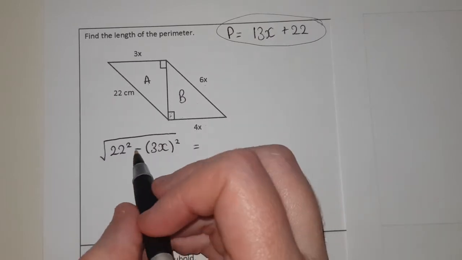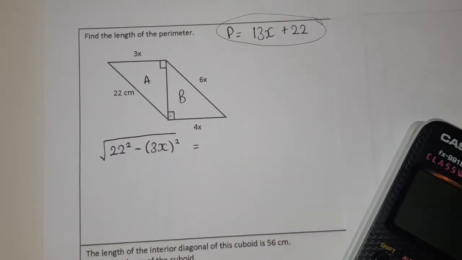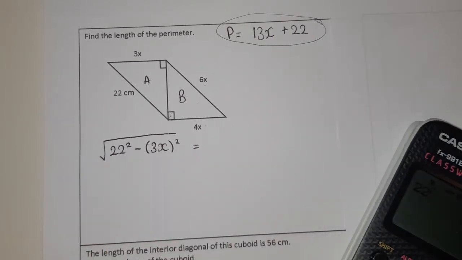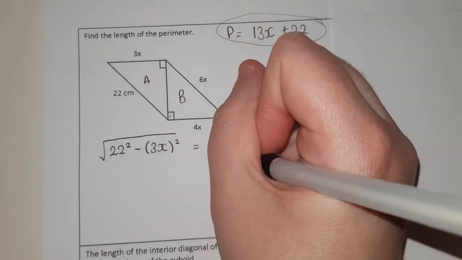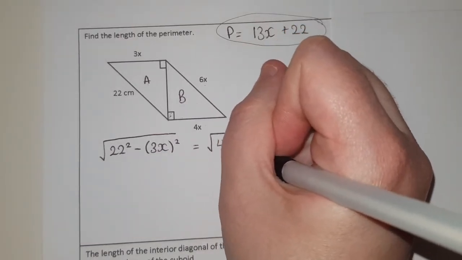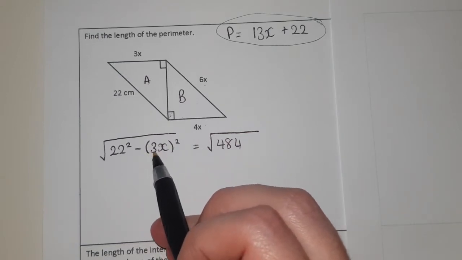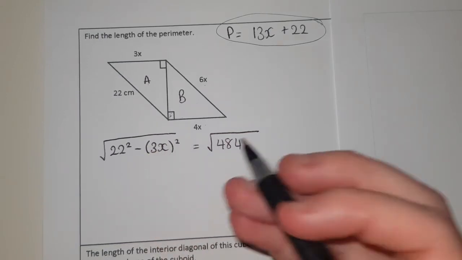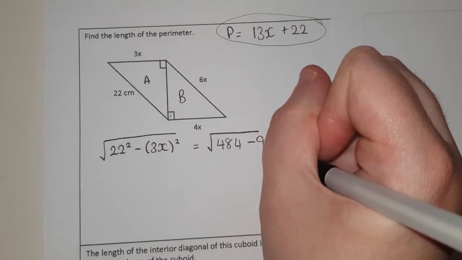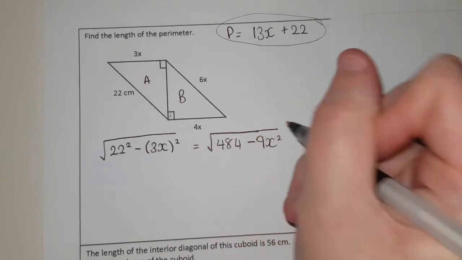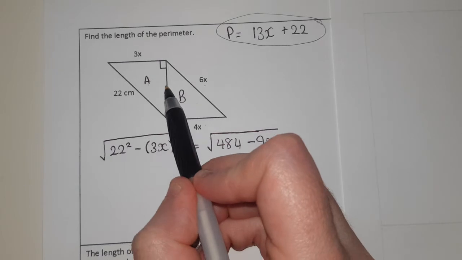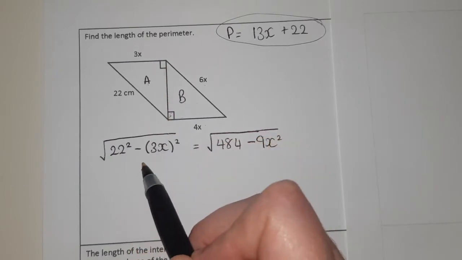Okay, so I'm just going to tidy this up a little bit. So if I do 22 squared, I've got 484. So this I can say is the square root of 484. And just be careful, I've put brackets around it to say that all of this is squared. So 3 squared is going to give me 9. X squared is obviously 9x squared. So that is my expression for that length there. Okay, if I use shape A.